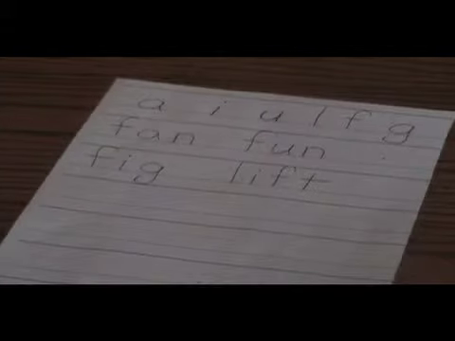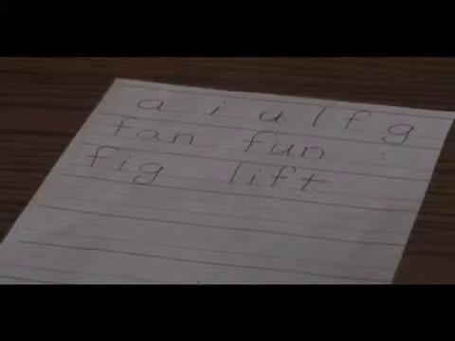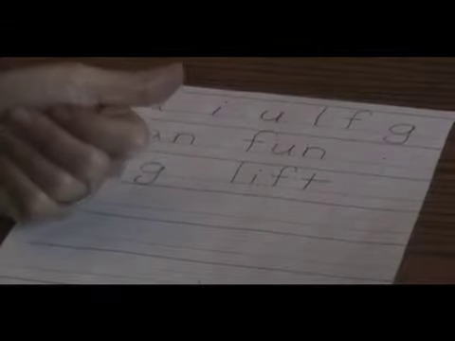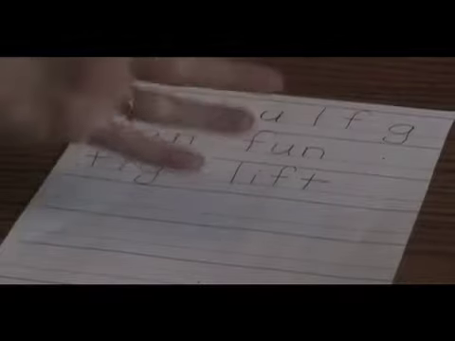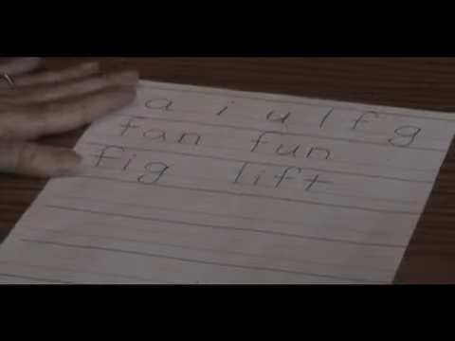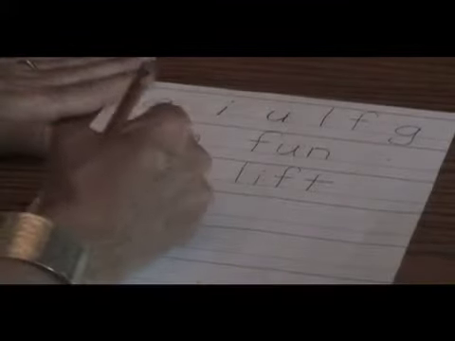Okay, now we're going to write a whole sentence. I'll say the sentence first, then we'll count how many words are in the sentence. Dan slips on the mat. Dan slips on the mat. 5 words in that sentence. And remember, every sentence starts with a capital letter and ends with punctuation.